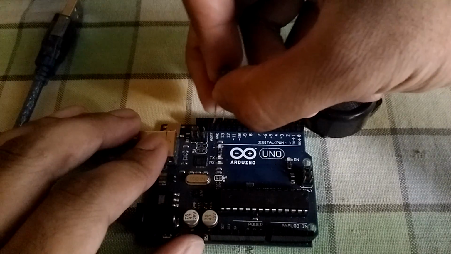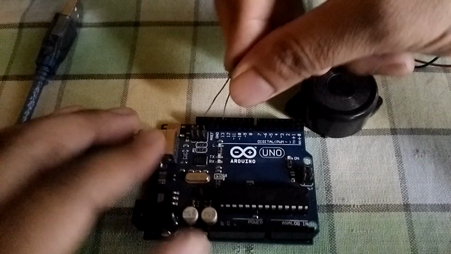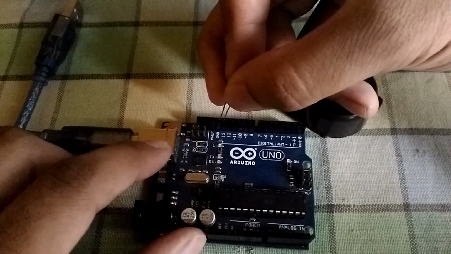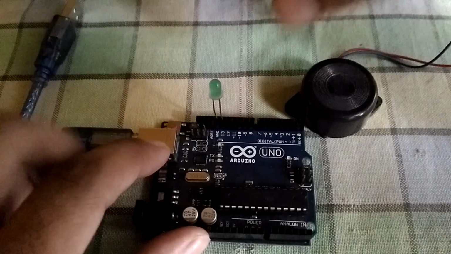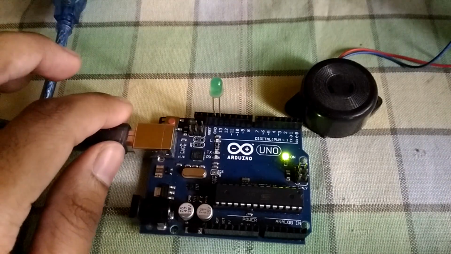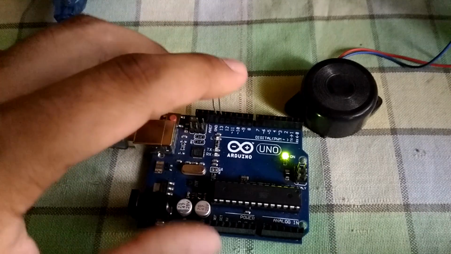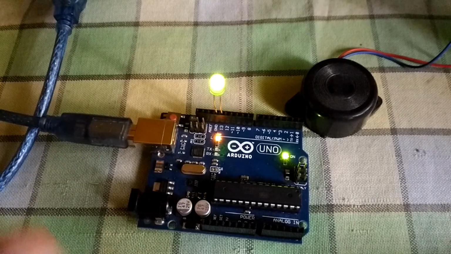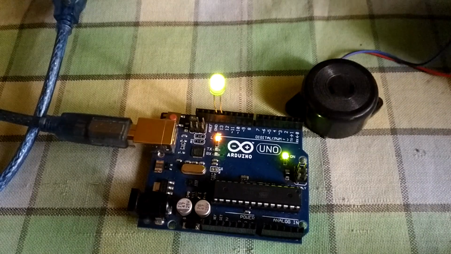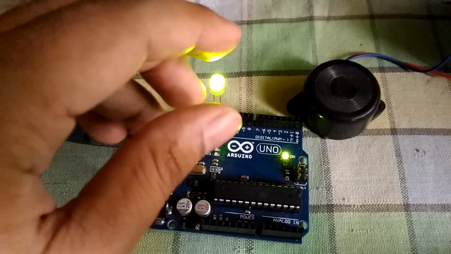I have chosen pin 13, so I'm going to put the long one in pin 13, and the short one needs to be grounded. Next to pin 13 is the ground pin, so we just enter it over there. And as soon as we power the Arduino, I think there's some loose connection. Now that's it. There was some loose connection. This is done.